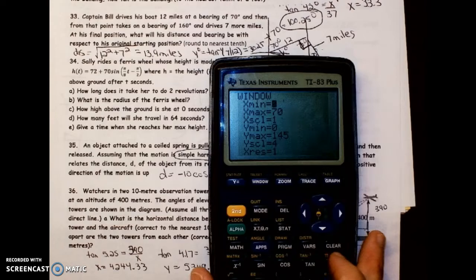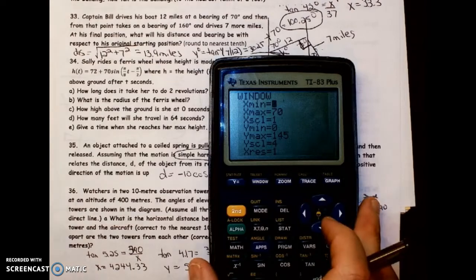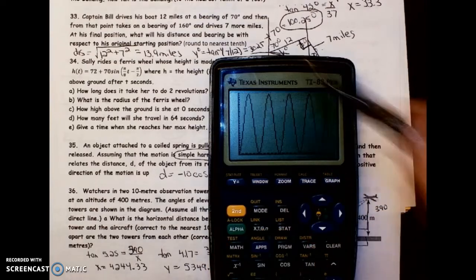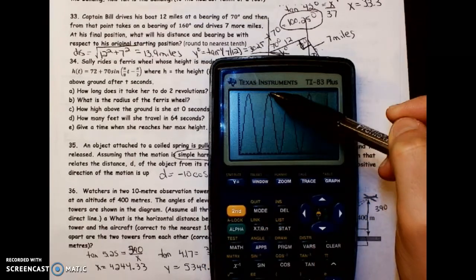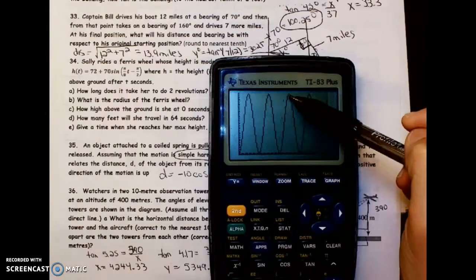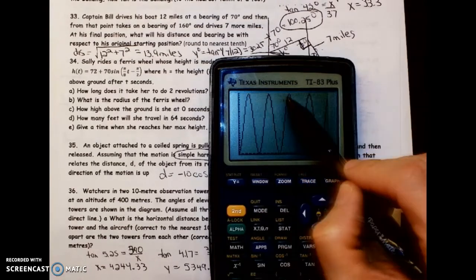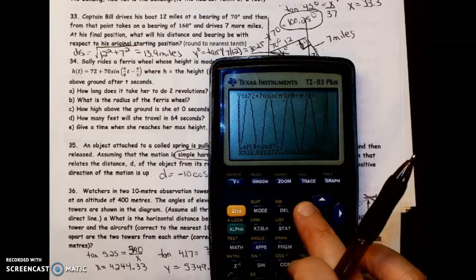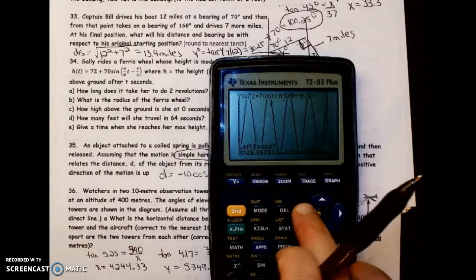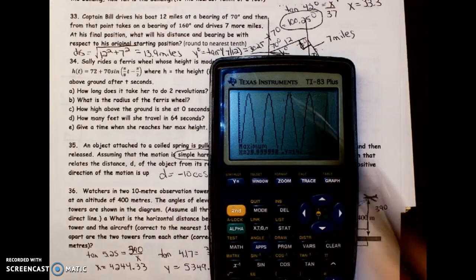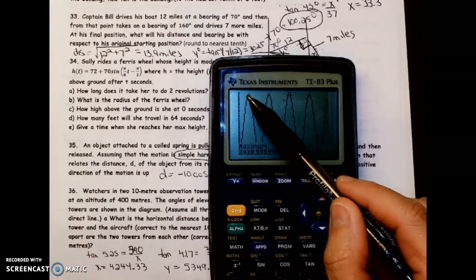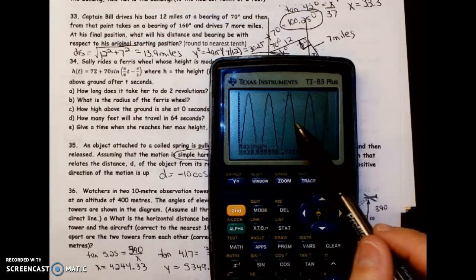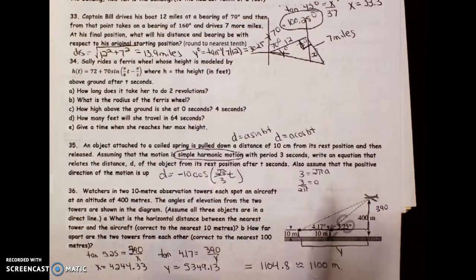Let's go answer a few questions. How long does it take her to do 2 revolutions? So here's where she's at, that would be 1 time around, that would be a 2nd time around. So I could find the time between here and here. If you go into calc, we can find those maximum points. I used that second calc and found each one of those points. This was 4 comma something, this was 40. So when I subtract the two, we end up with 32 seconds.